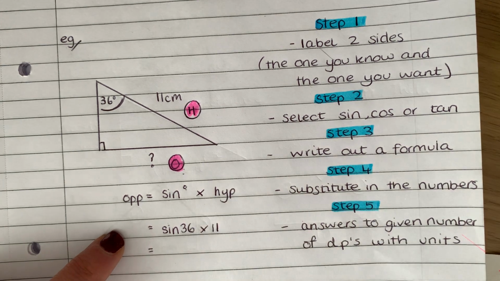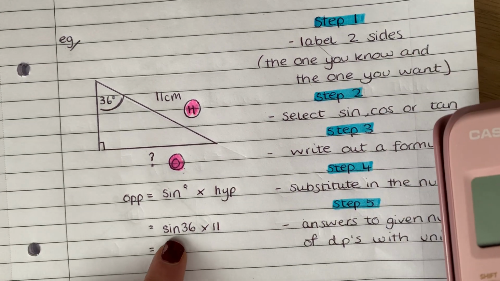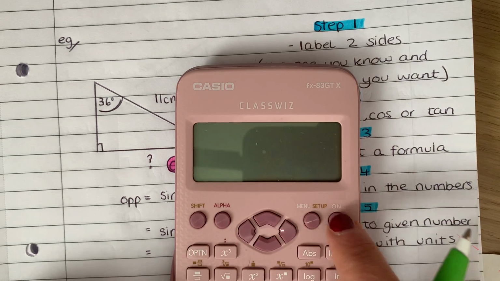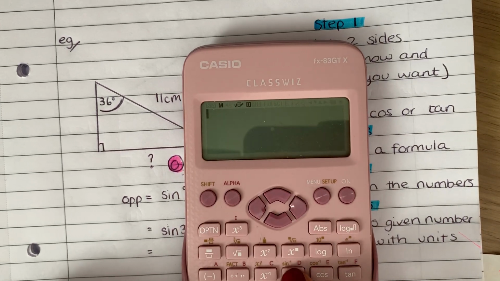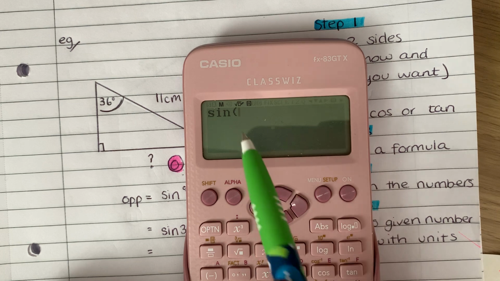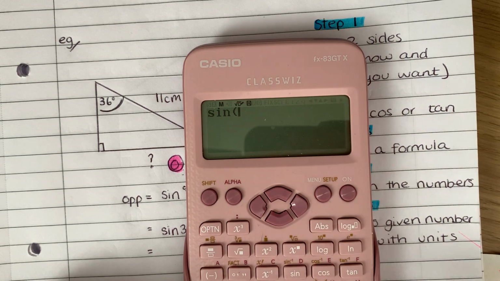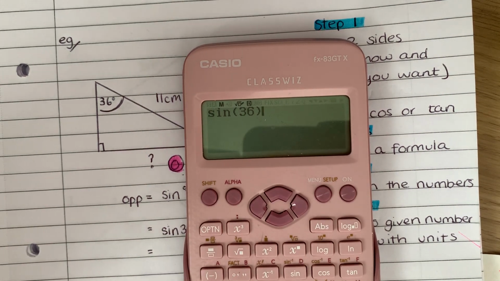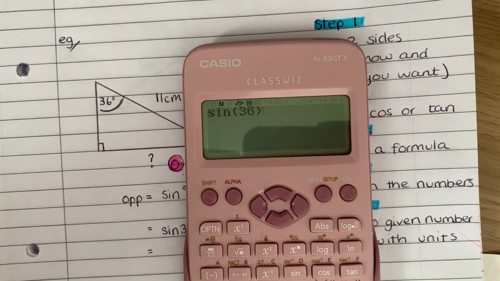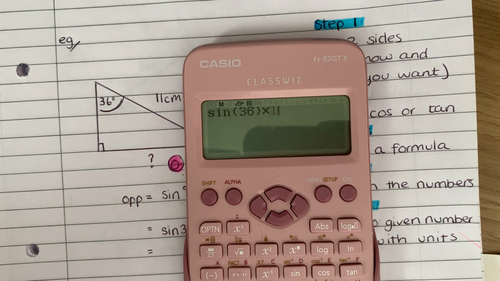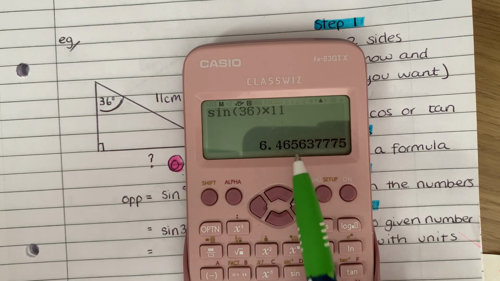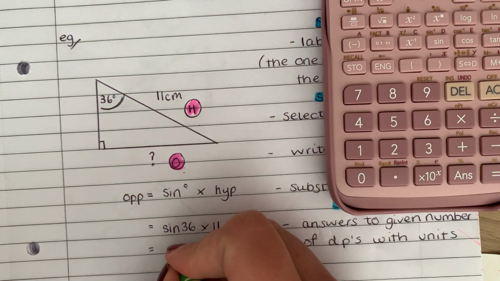So you're now simply going to type that in your calculator. So we need to put sine 36 times 11. To do that, you turn the calculator on, you press sine. Now my calculator automatically has a bracket that comes up, and then I'm going to close the bracket off. If you've got not a natural display calculator, it'll just say sine 36 and that's fine, you can leave it like that. Then you press times 11. Now I've got the answer 6.4656. So I'm going to write that down to a few decimal places.